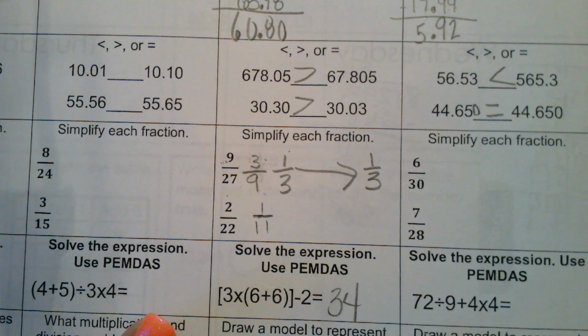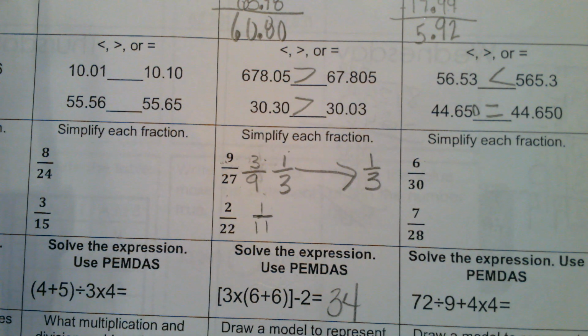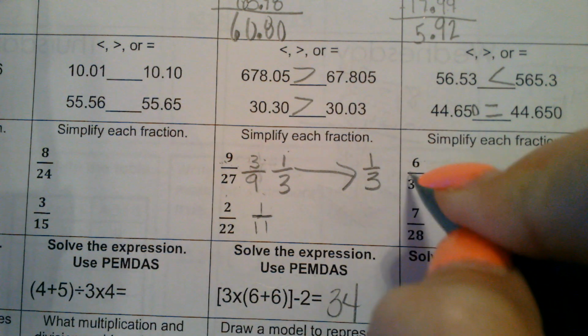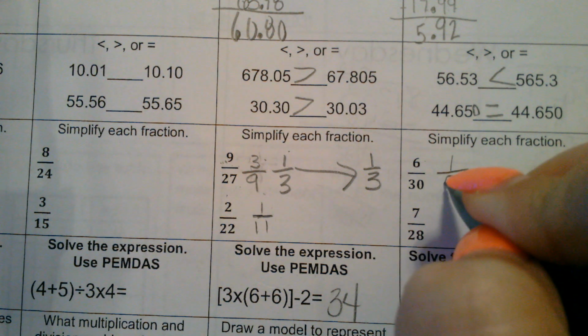All right. Simplify each fraction. I'm looking for a number that'll go into 6 and 30. Now, I can hear some of your wheels turning, and I bet some of you said 2, which means it wouldn't simplify to its lowest. We'd have to go again. I think some of you might have said 3, but really you can use 6. 6 will go into 6 one time, and 6 will go into 30 5 times.